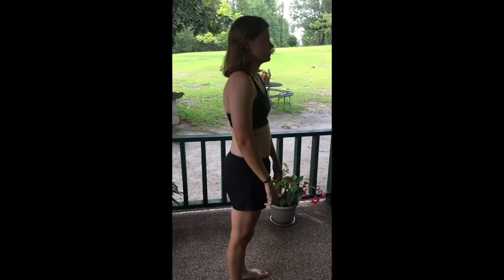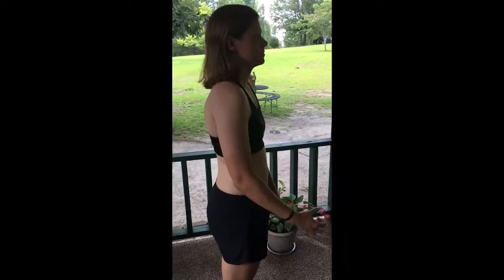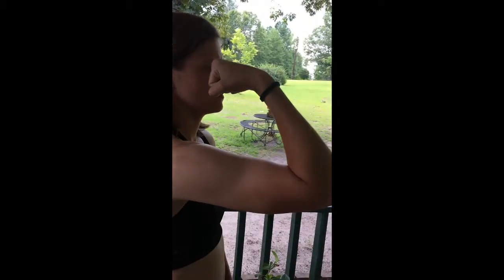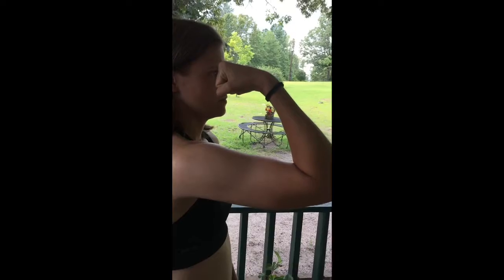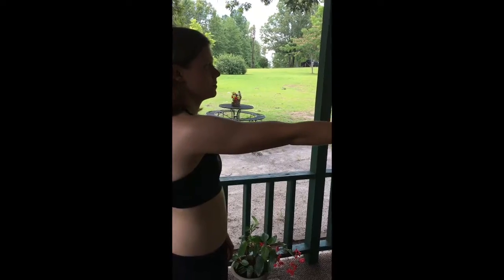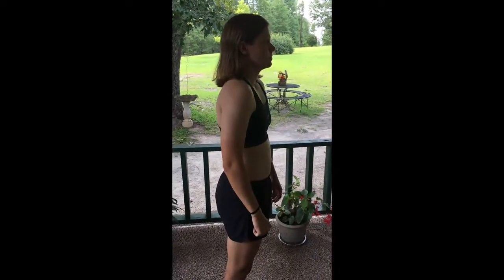Now we're going to demonstrate motions in the sagittal plane. The first one is flexion, and see how the angle is getting smaller as she brings her arm up. That is flexing the muscle. Now as she brings it down, notice the angle gets bigger. That is called extension.